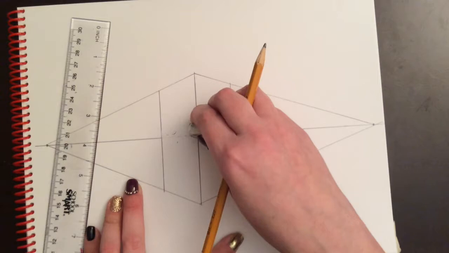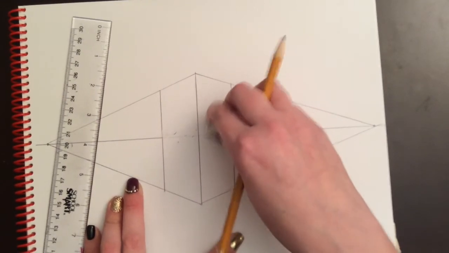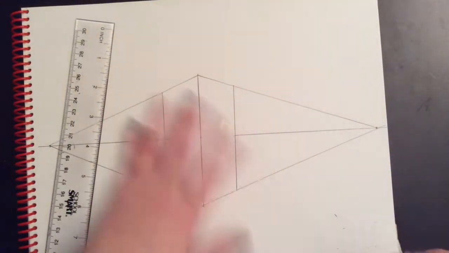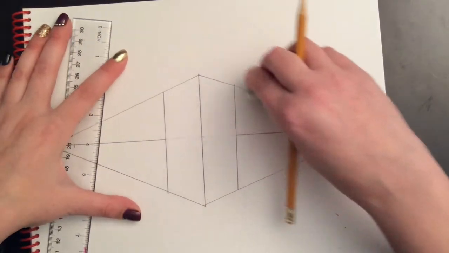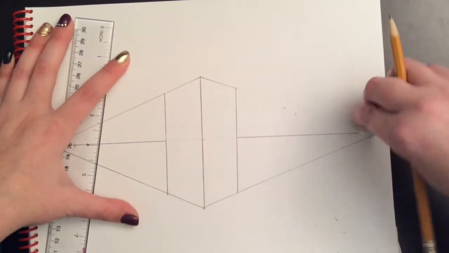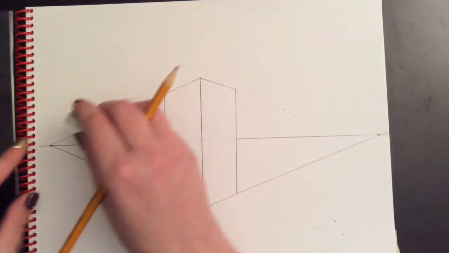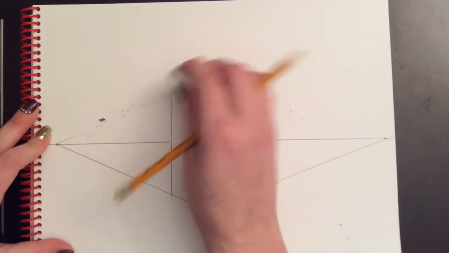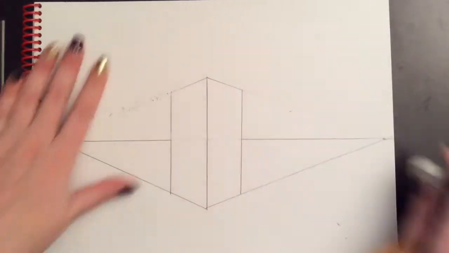But it's a little bit confusing because there's a horizon line going through it. So let's go ahead and erase that because our building is not see-through. So I'm erasing my horizon line. And I'm also going to erase this top converging line, which I don't really need anymore. Now, if I wanted to, I could also erase the bottom converging line.